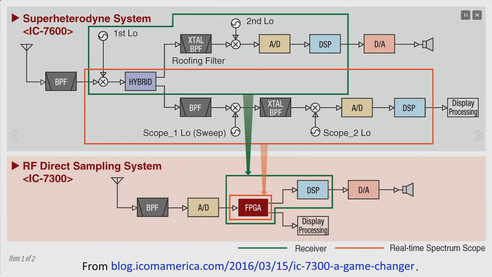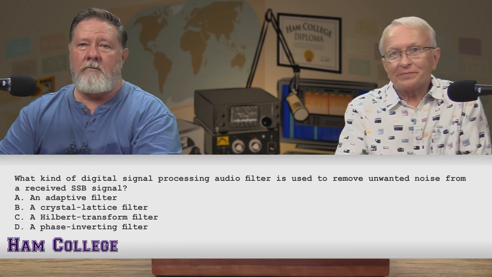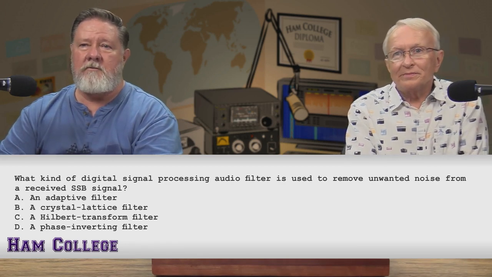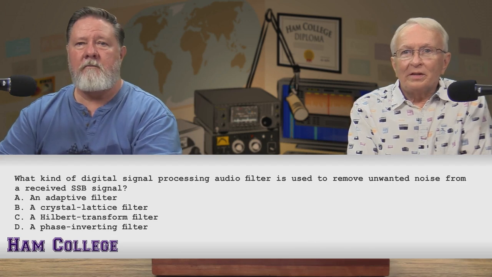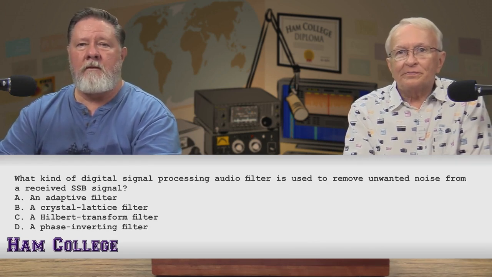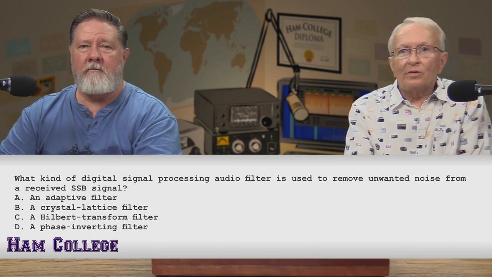It gets digitized immediately. What kind of digital signal processing audio filter is used to remove unwanted noise from a received SSB signal? A. An adaptive filter. B. A crystal lattice filter. C. A Hilbert transform filter. Or D. A phase inverting filter.